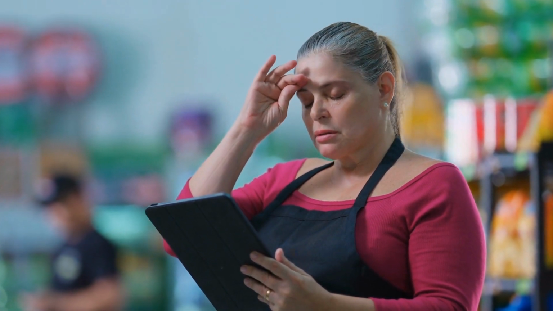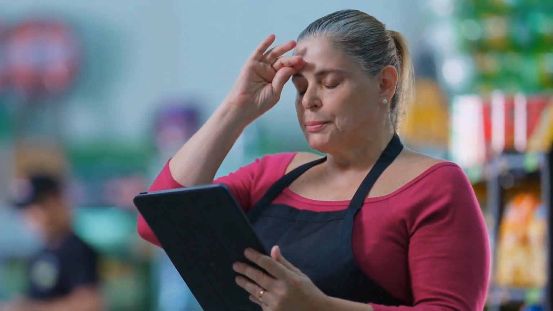Let's start with the basics. What is a pain point? It's the specific problem or challenge your audience is facing that creates frustration, inefficiency, or stress in their lives. It's not always something they can put into words, but it is the gap between where they are now and where they want to be.